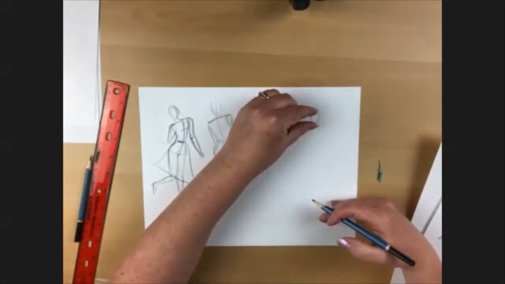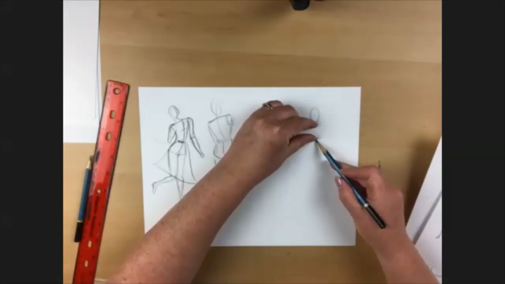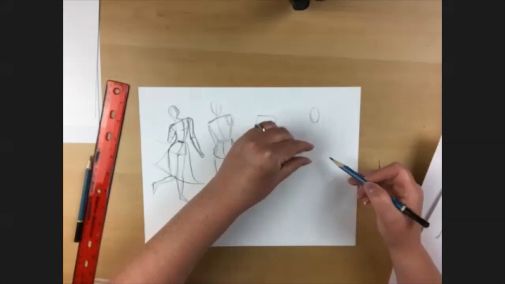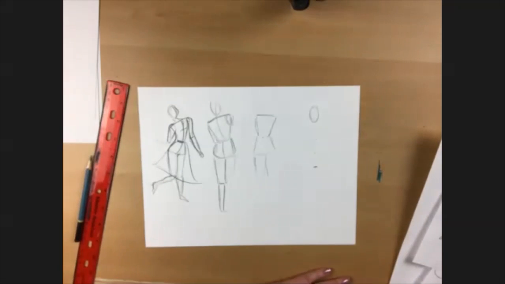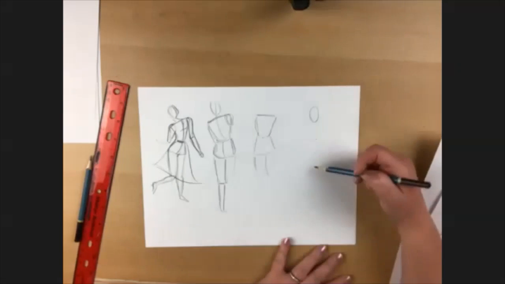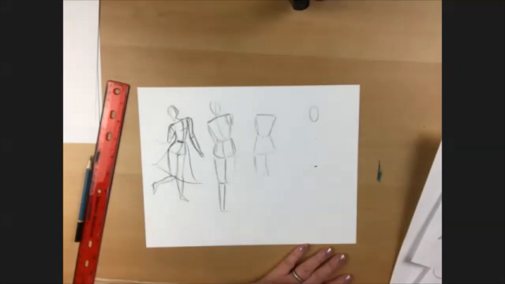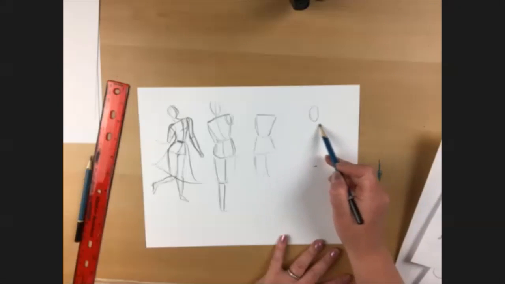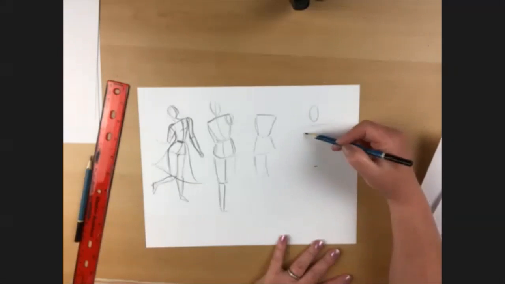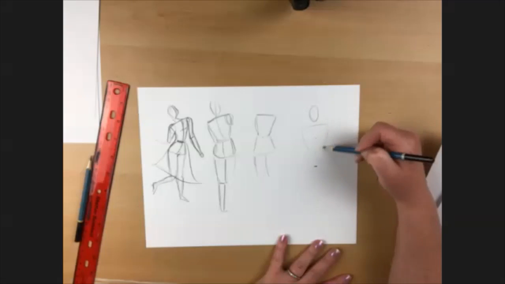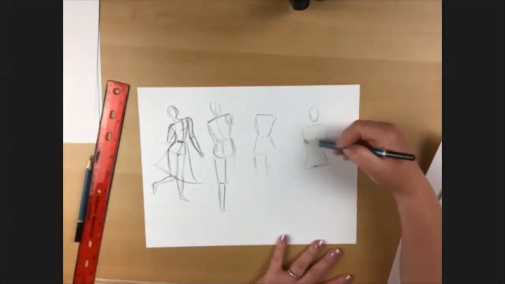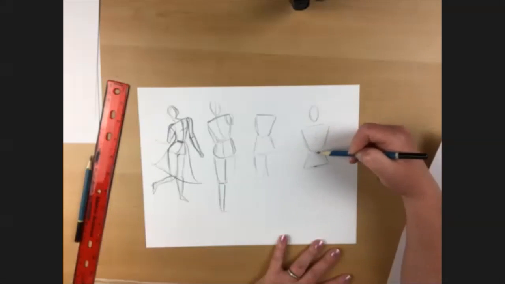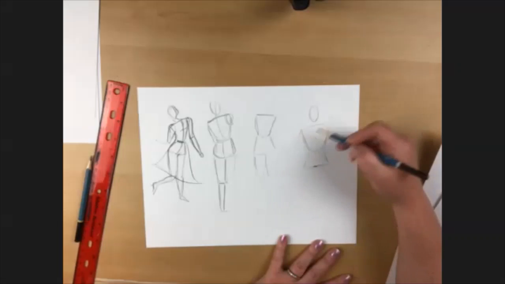I'm going to go 1, 2, 3. And I'm going to give myself your pelvic area right here. Okay. Then I know that drawing lightly, I'm going to come in here. I'm going to get those basic shapes. 2 trapezoids. And then I'm going to do some stick figure arms.